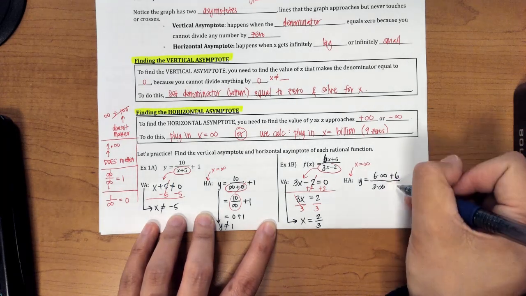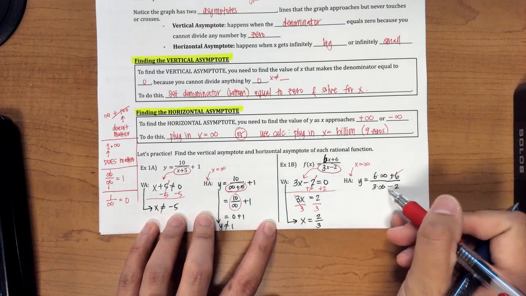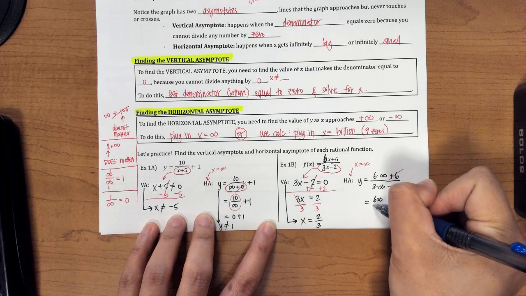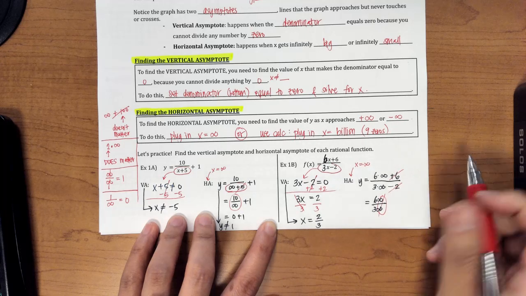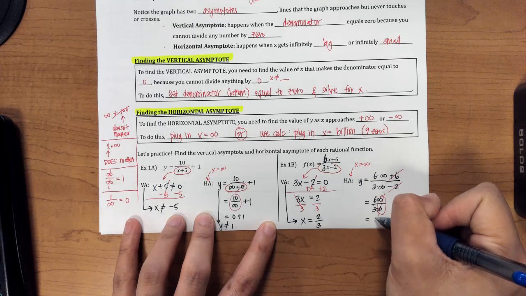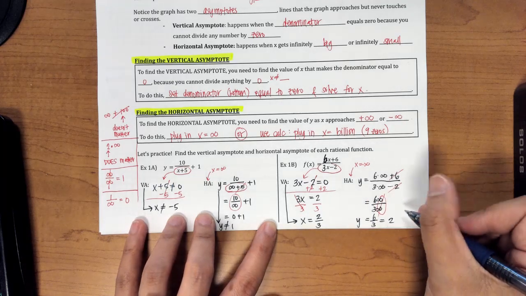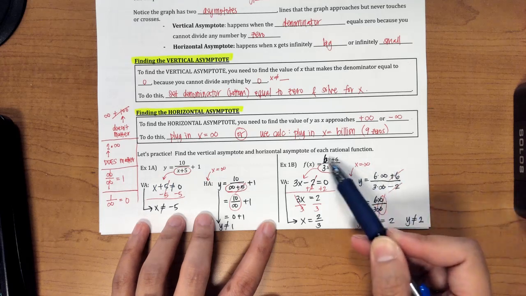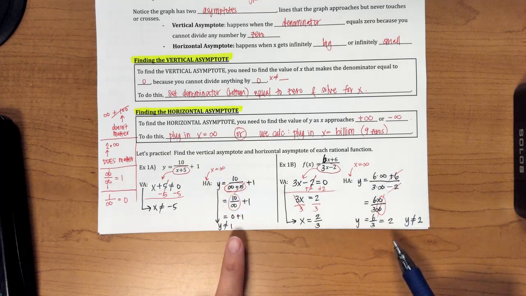So I have 6 billion, and I'm adding $6 to it, which doesn't matter. And 3 billion taking away 2 also doesn't matter. Infinity divided by infinity is 1. So we end up with 6 over 3, which is 2. So y cannot equal 2. Do you guys see how this fraction doesn't all disappear, versus this? So rather than trying to find that shortcut, you actually have to plug in infinity to see what you get.